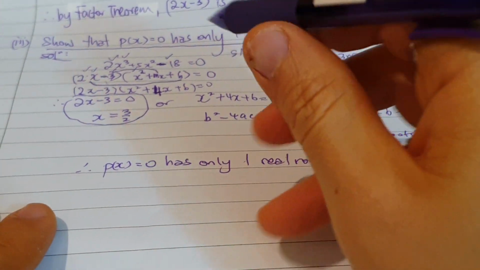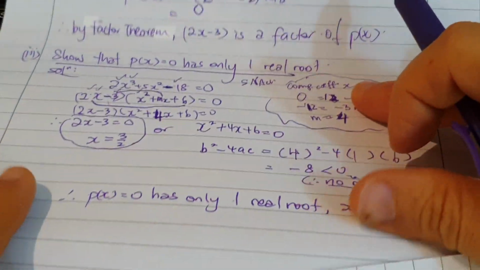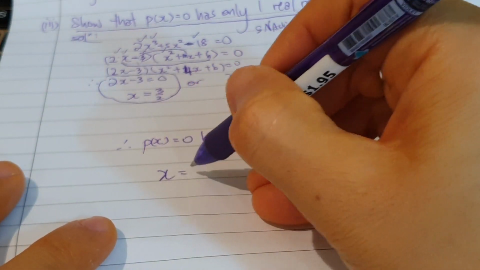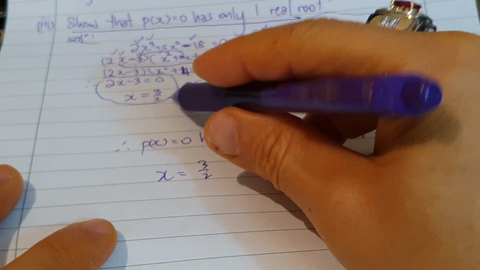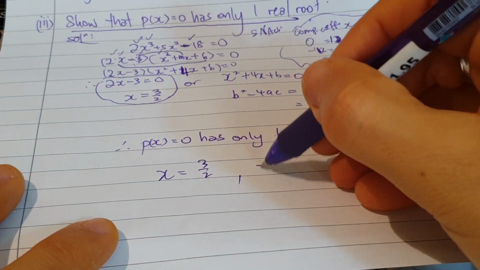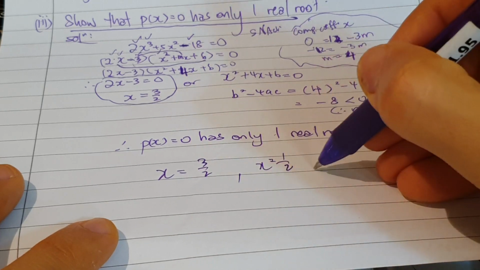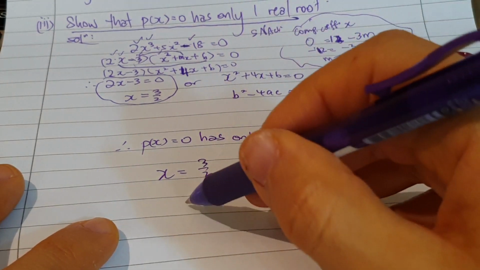Now, one thing you need to take note of is this is one kind of question they can ask you. Another kind of question they can ask you is they can tell you that the roots are, let's say, 3/2, maybe half, and then 2. So how do you form the equation?